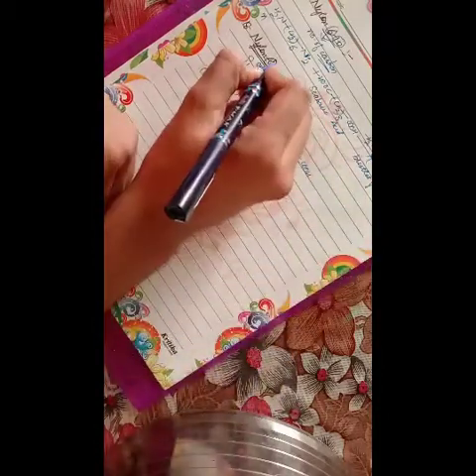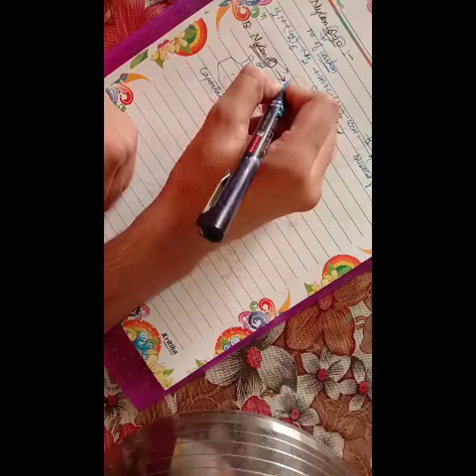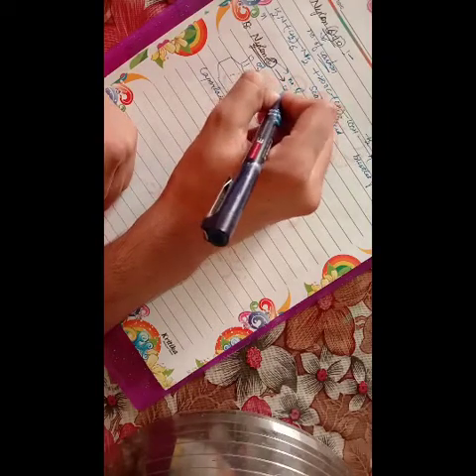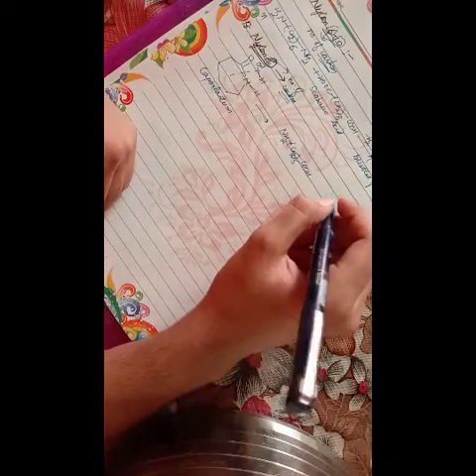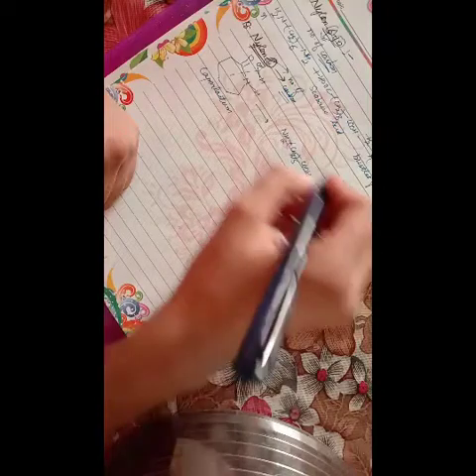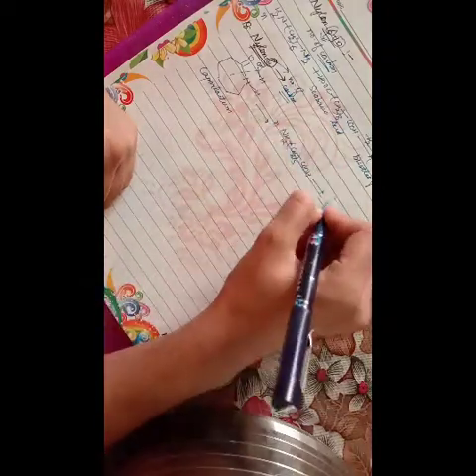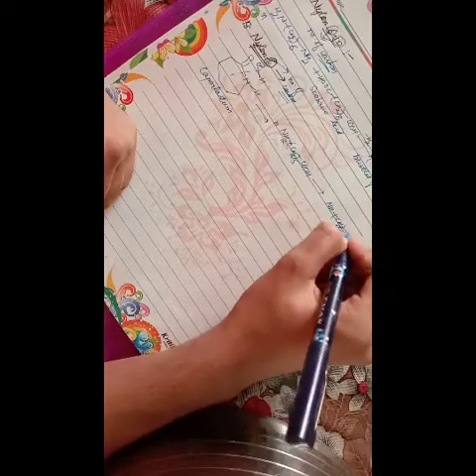It will be 6. So this 6 signifies the number of carbons. Then we will take n monomers, forming the polymer nylon 6.